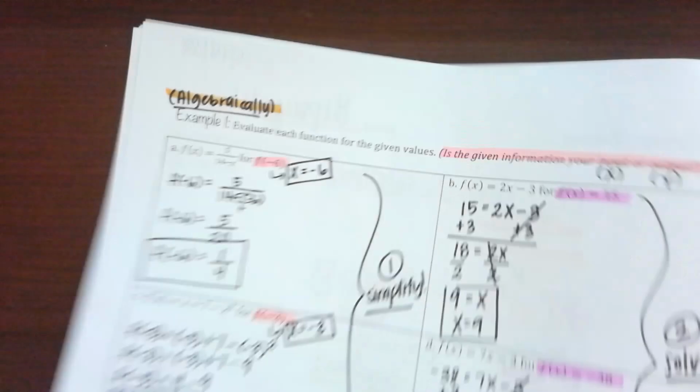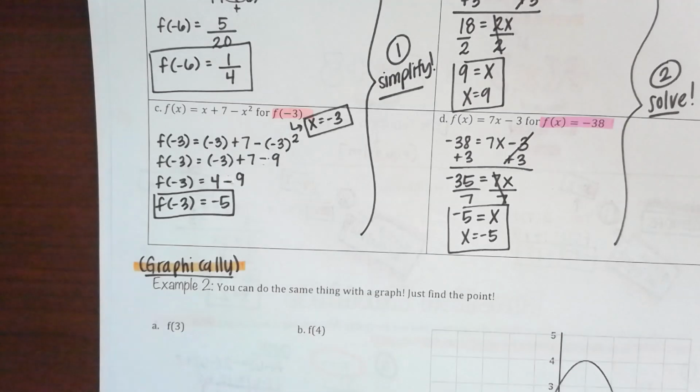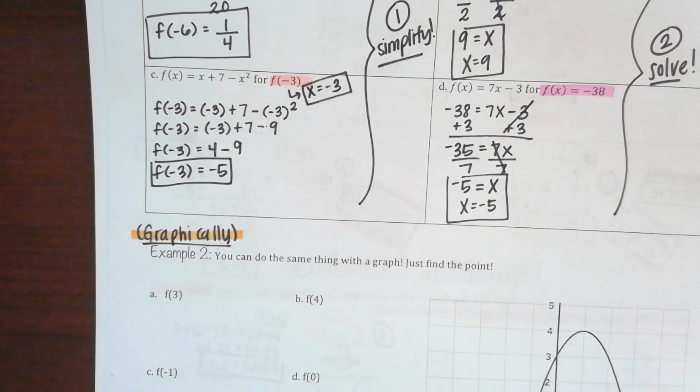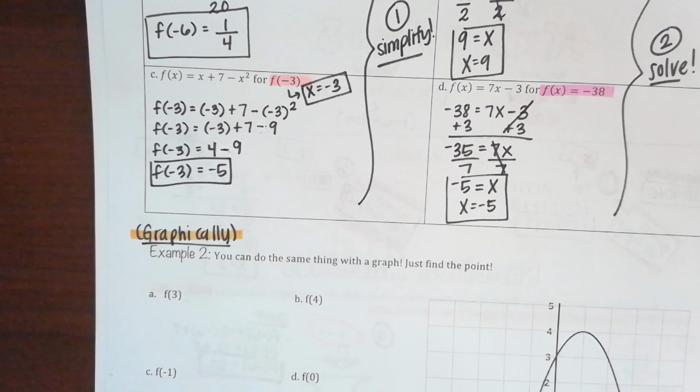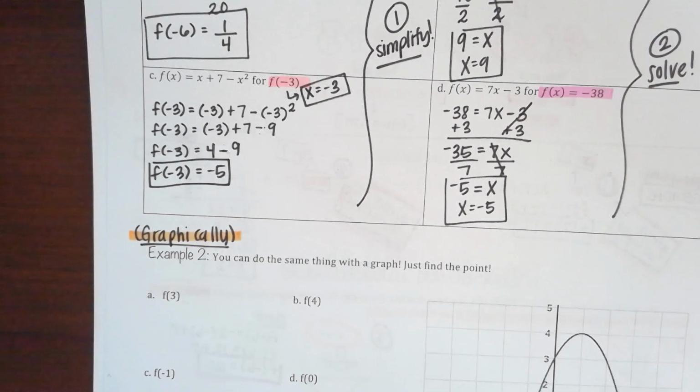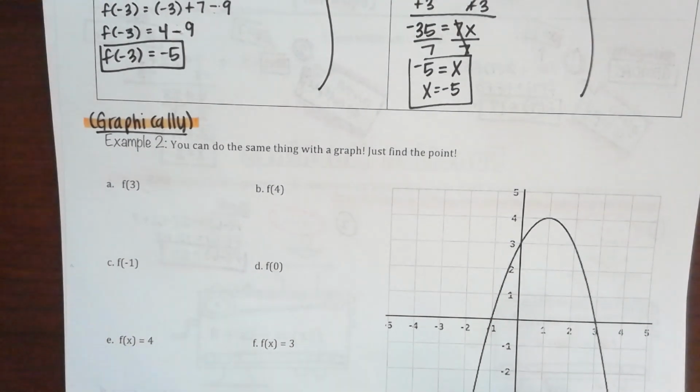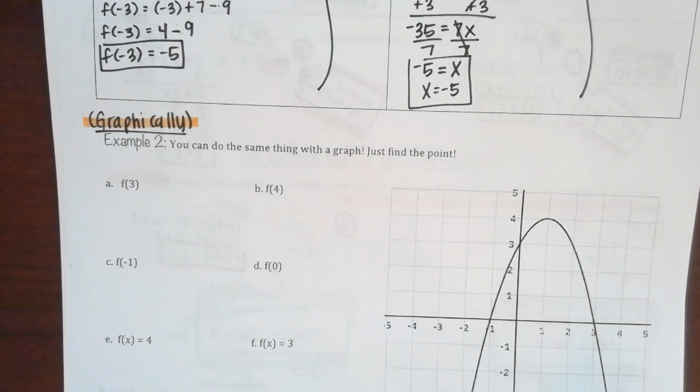I paused it on algebraically so those who need to know how to spell it can. Everybody good on algebraically? Graphically. That's example 2. You can do the same thing with the graph. Just find the point. So you need to know if they gave you x or y first, and then you work from there. Does that make sense?